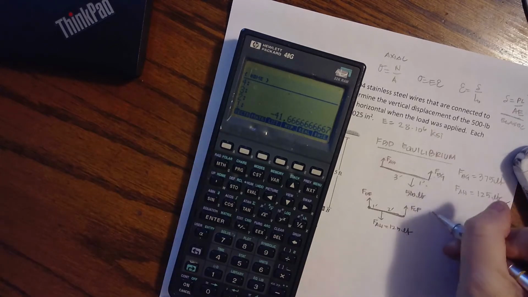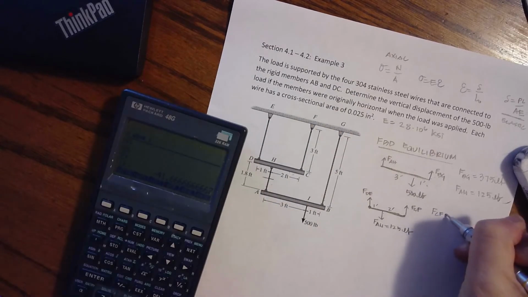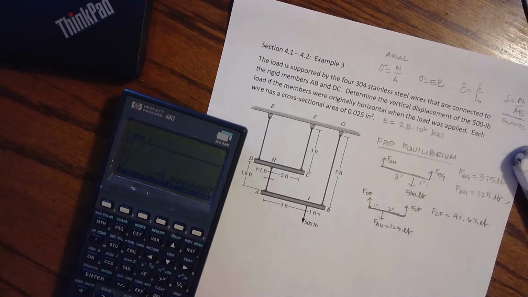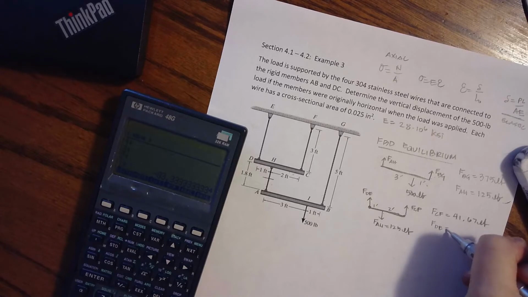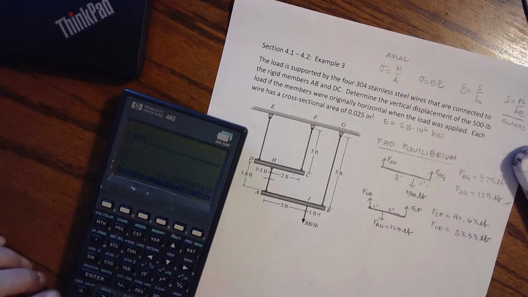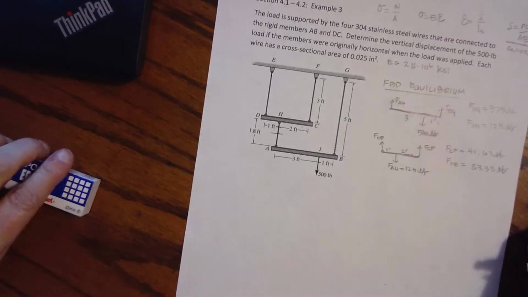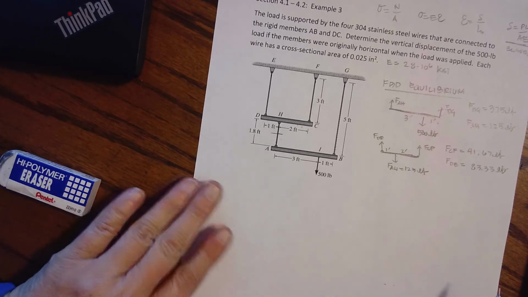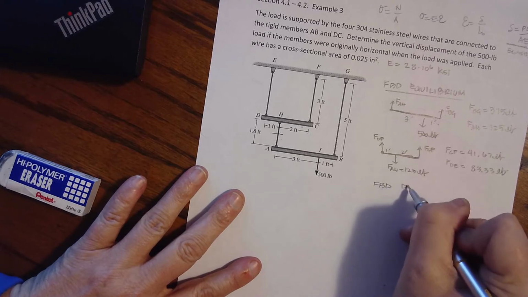Just like I said, the force in CF is 41.67 pounds, and then we can multiply that by 2, and the force in DE equals 83.33 pounds. So it's just ratios. It's super easy peasy. So that's my free body diagram of equilibrium. Now I need to draw a free body diagram of deformation.